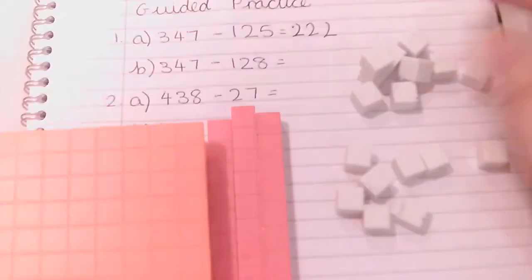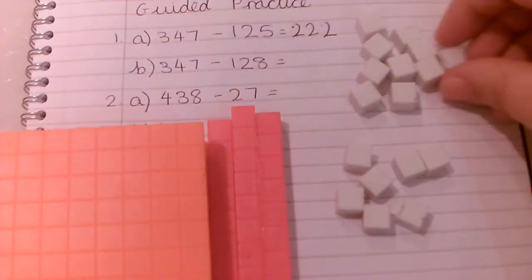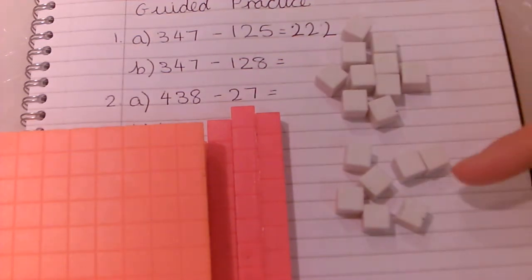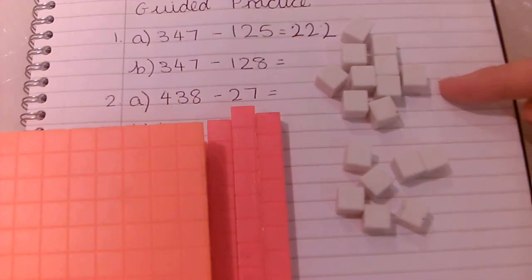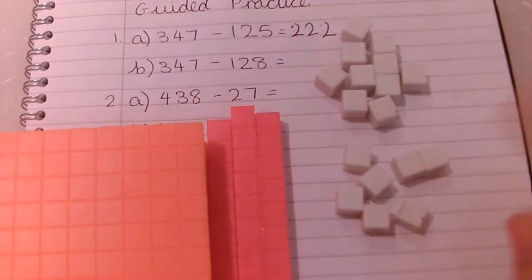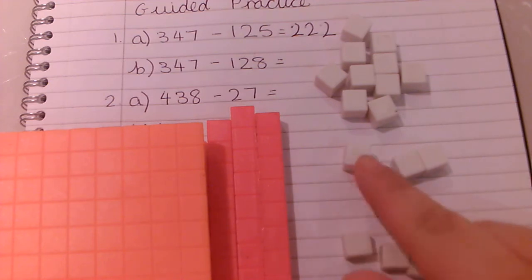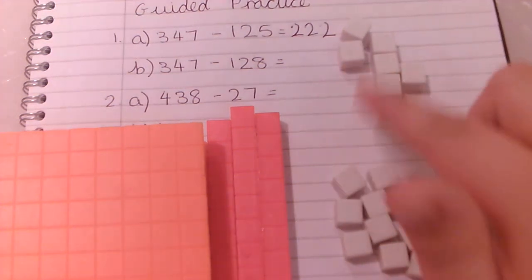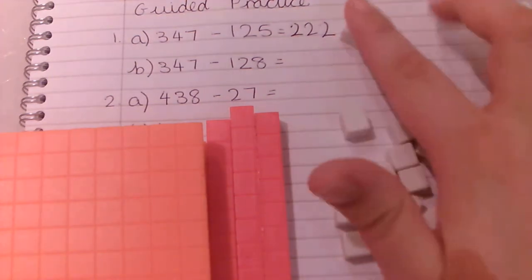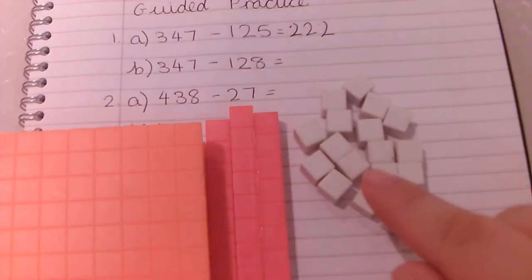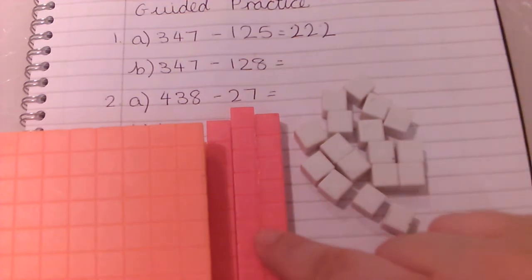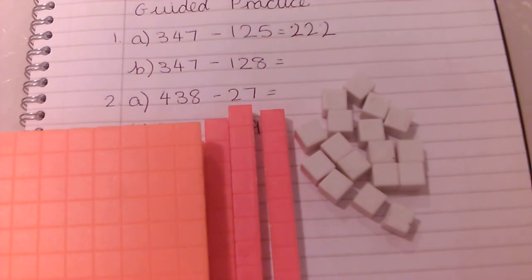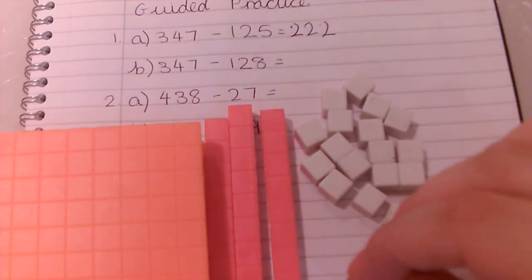So now I've added 10 ones. So how many ones should I have now? Without counting all of these ones, if I started with 7 and I added 10, I should have 17. So let's just count to check. 1, 2, 3, 4, 5, 6, 7, 8, 9, 10, 11, 12, 13, 14, 15, 16, 17. Yeah, so I've got 17 ones. I started with 7, regrouped one of the 10 blocks, so now I have 17. Now that we have 17 ones, we can take all 8 away.